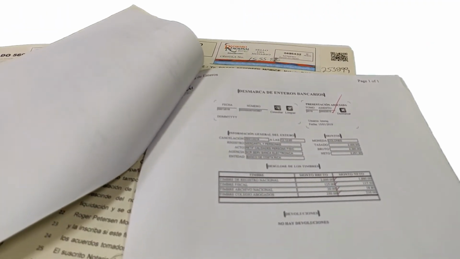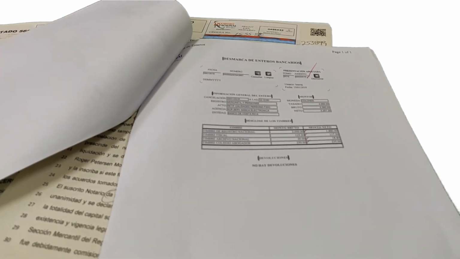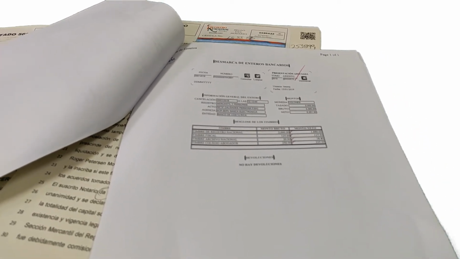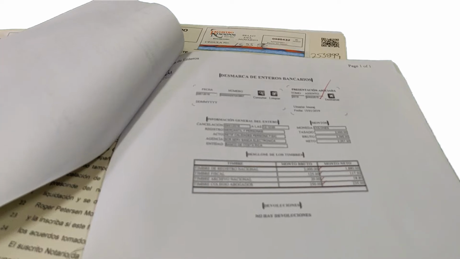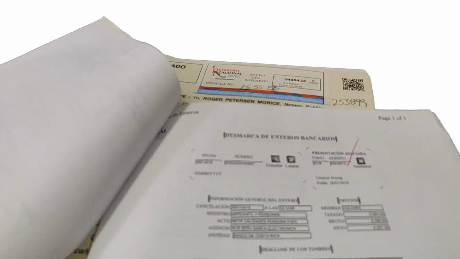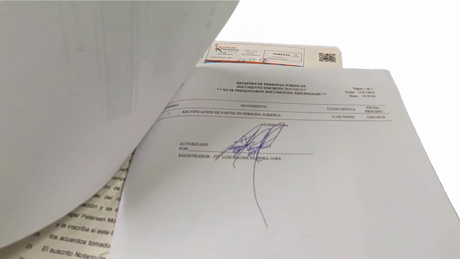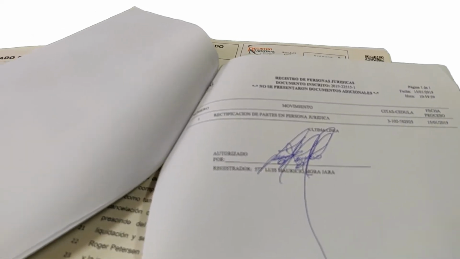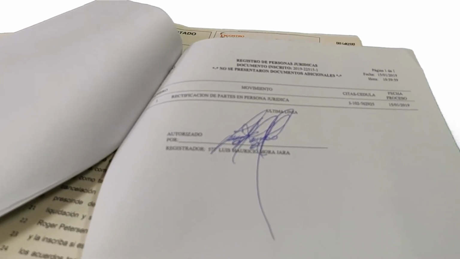The Poder General, just like the Poder Generalísimo, has to be recorded in the National Registry in order to have legal effect. As such, it has to be executed in the same way. You need to get a notary public and appear before the notary public in order to issue a Poder General.